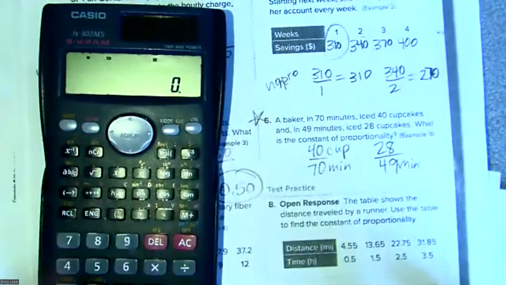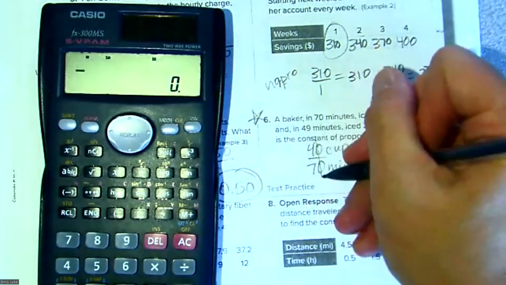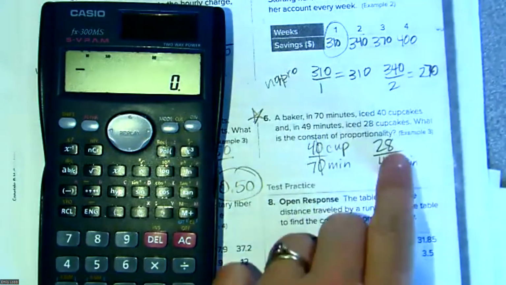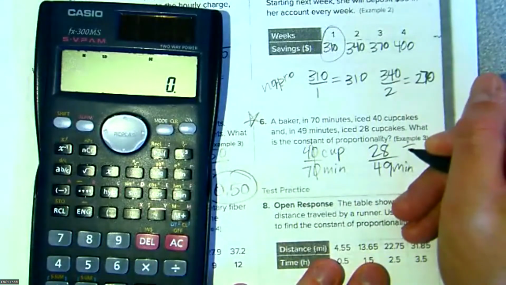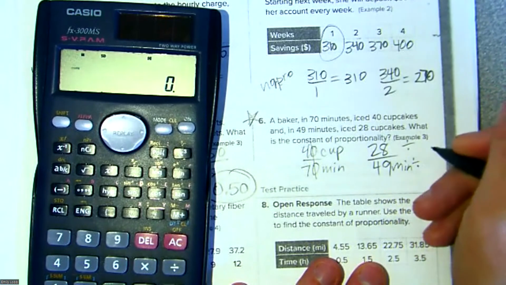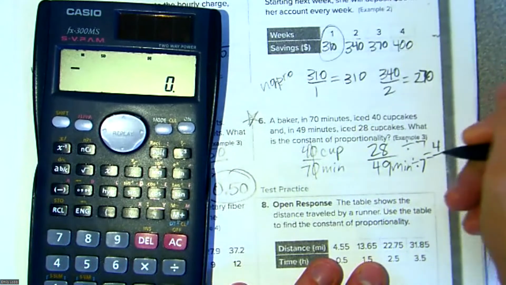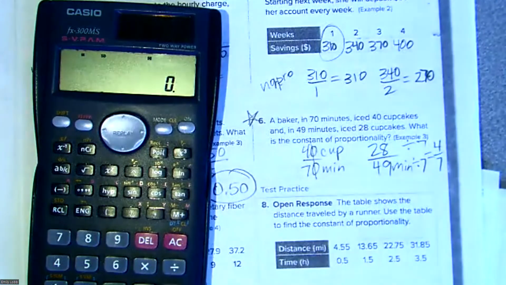So let's test here for proportionality. 40 divided by 70 is 4/7. What if I divided these both by 7? It's also 4/7. So for every 4 cupcakes, there's 7 minutes.